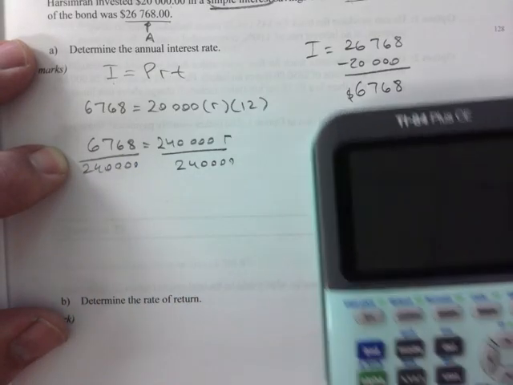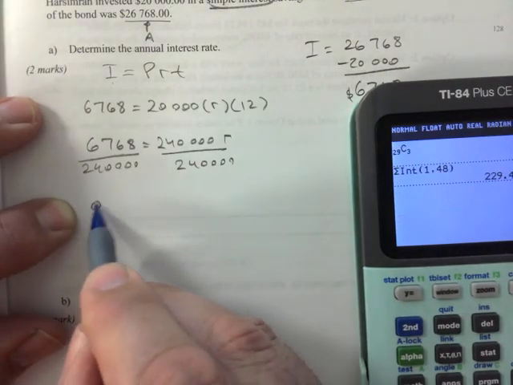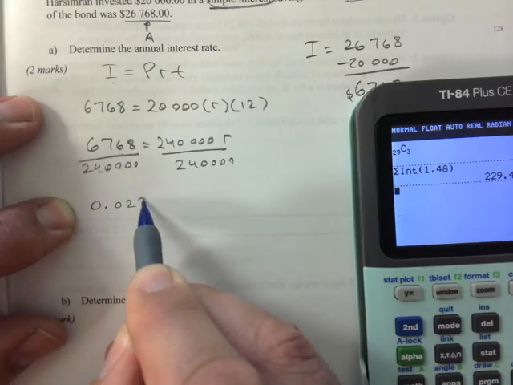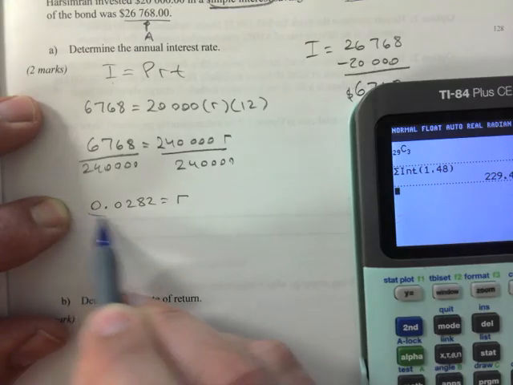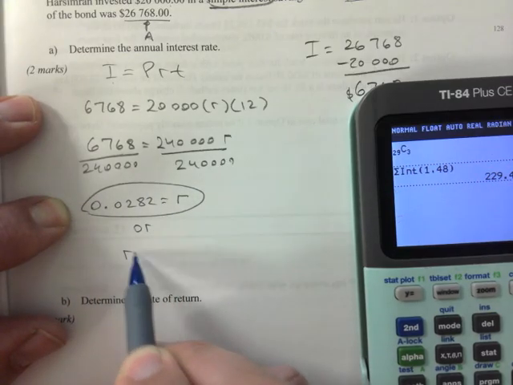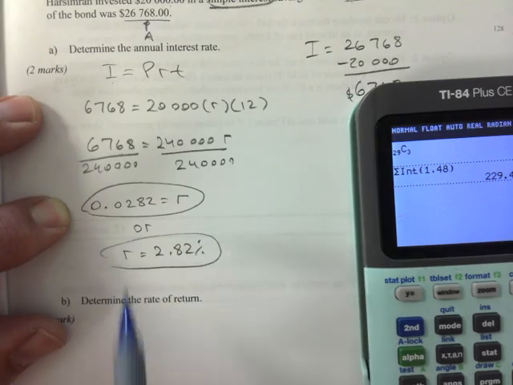So when you do that, you get this: 0.0282 is equal to R. So you can leave it there, or you can say that R, if you multiply that by 100, is 2.82%. Okay.